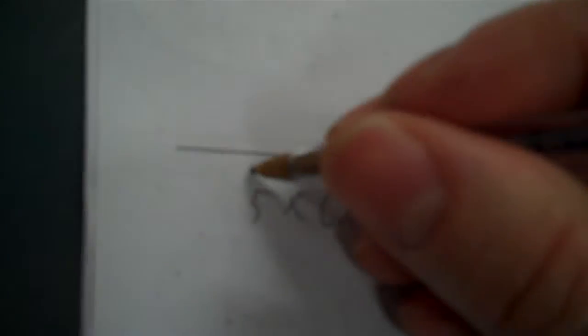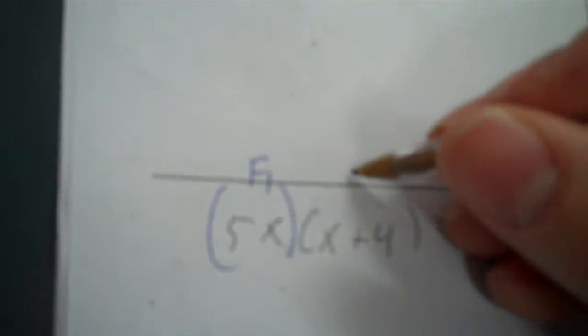Now over here, between the x and the 6, there's a plus sign, so you get rid of your 6 with a minus 6. So 0 minus 6 is negative 6. Okay, next one, F1, F2.